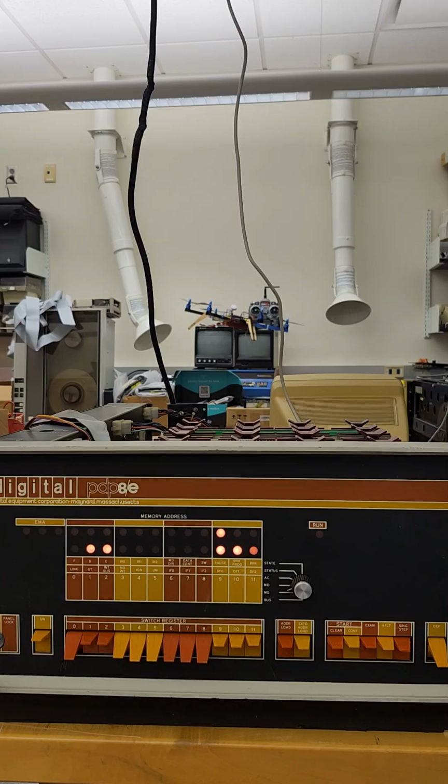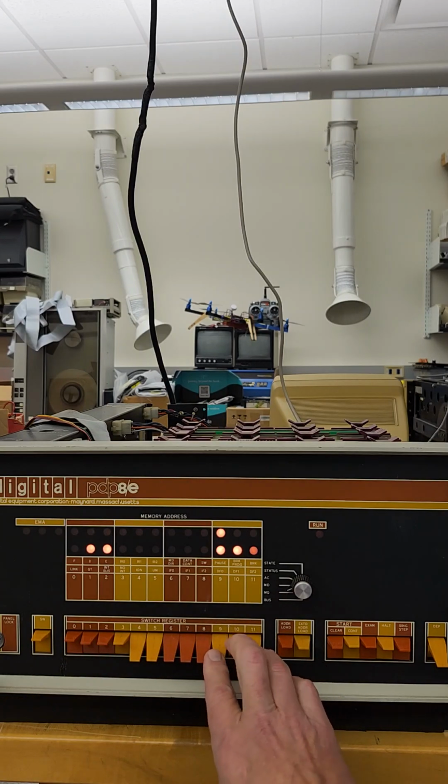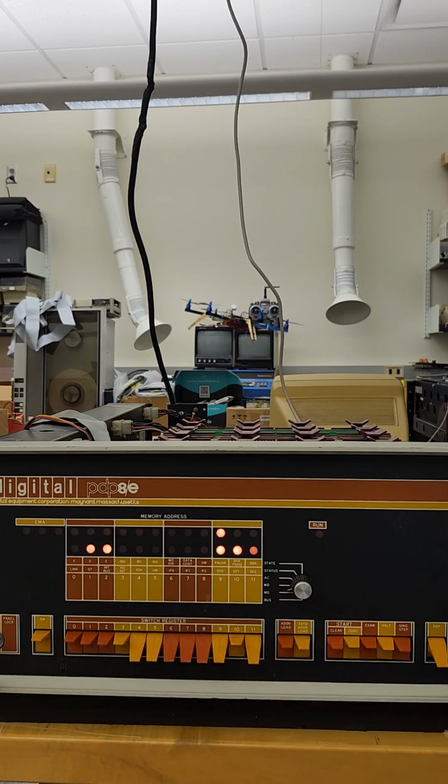So now the next instruction will be the halt, the last instruction of the program. There are a number of opcodes that will halt the computer, but 7402 works. So let's put that in at address 5. Now we're done with our program. We'll put in our two operands at address 6 and 7.